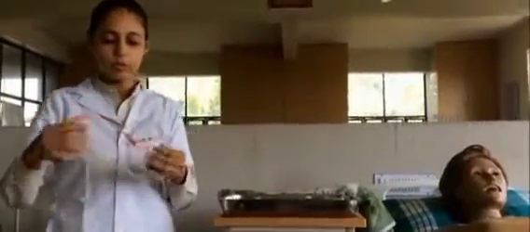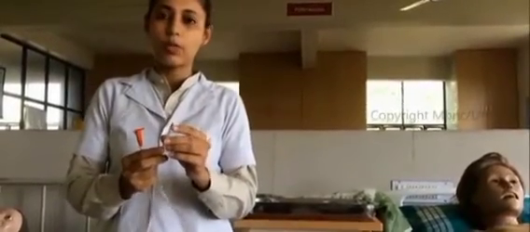Now the parts of the Ryle's tube. This is the tip of the Ryle's tube, this is the body, and this is the base of the Ryle's tube. The tip of the Ryle's tube is made up of radiopaque material, and along the body there is a radiopaque line. This radiopaque line is helpful to find out by X-ray whether the Ryle's tube is placed in the stomach or not. Now this is the tip. The tip is blunt to avoid injury during the insertion of the NG tube.